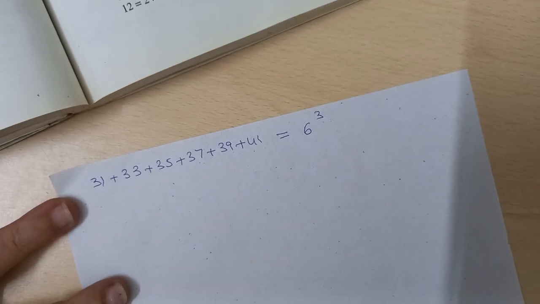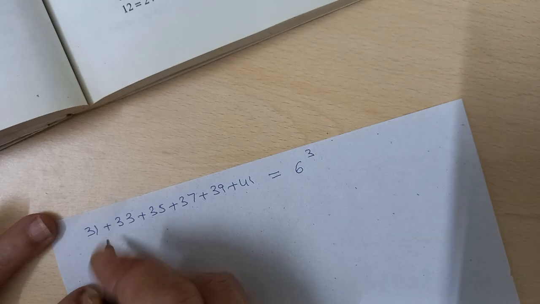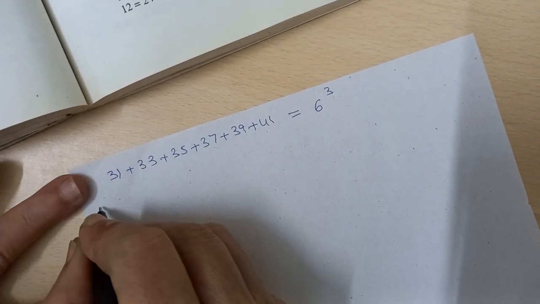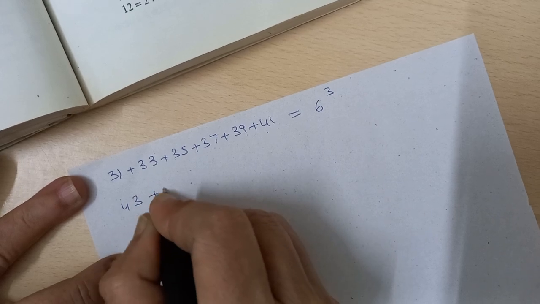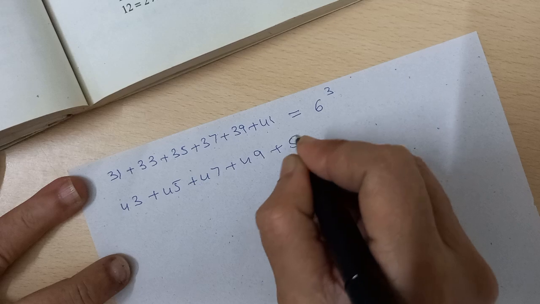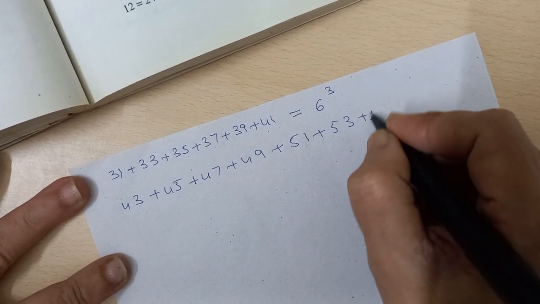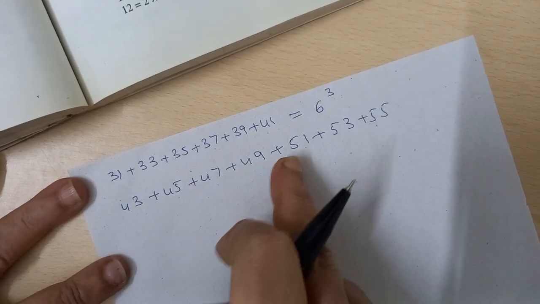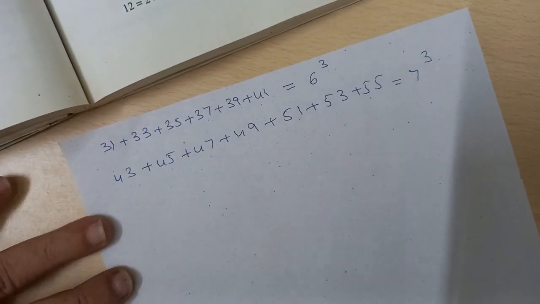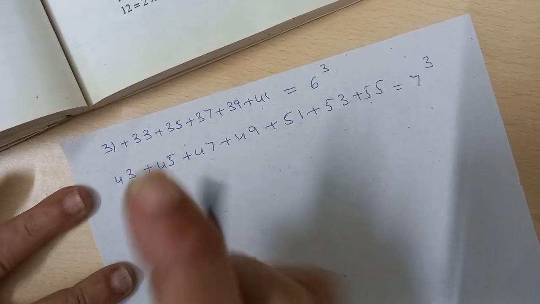You can try adding them. And what is the next consecutive odd number? 43. Plus 45, plus 47, plus 49, plus 51, plus 53, plus 55. So 1, 2, 3, 4, 5, 6, 7 is equal to 7 cube. You can check, cross check. Okay. What is the next consecutive odd number?